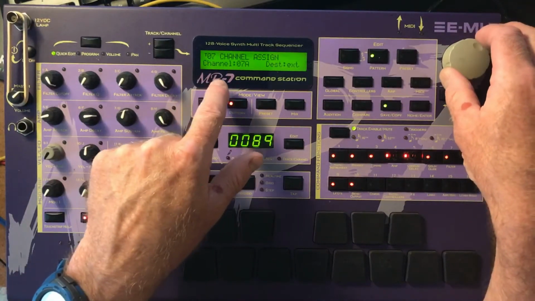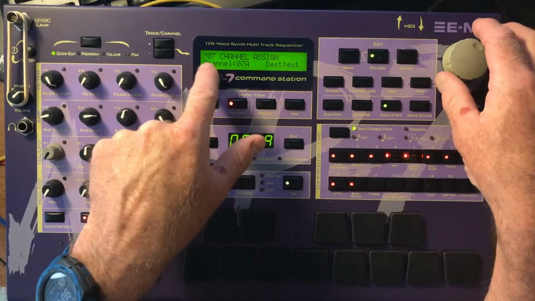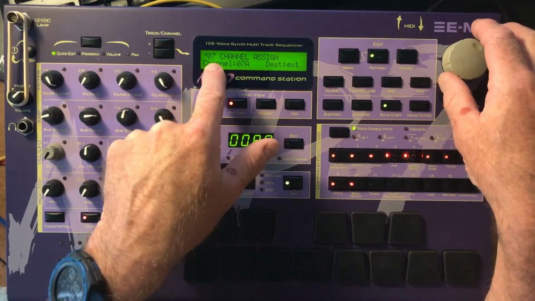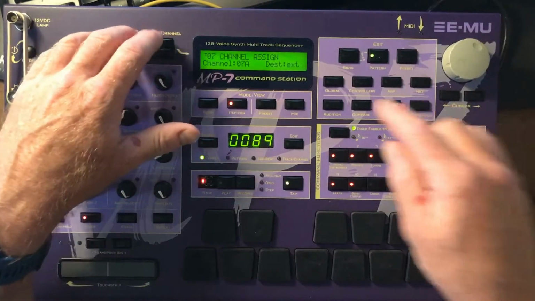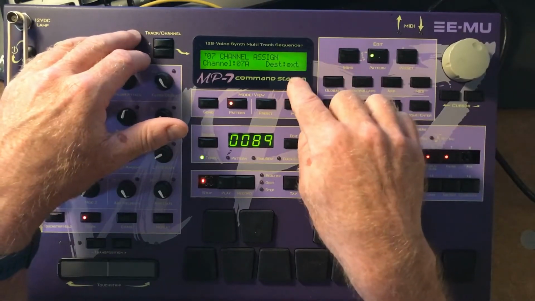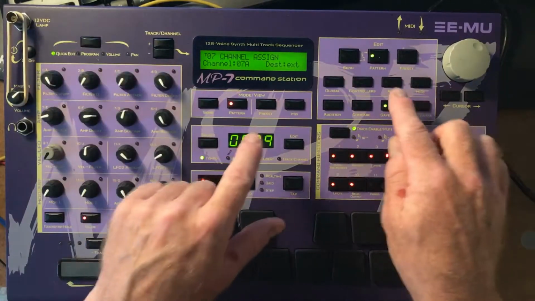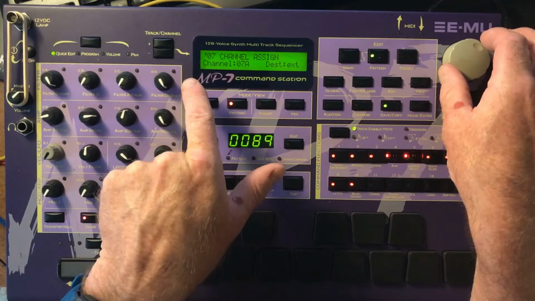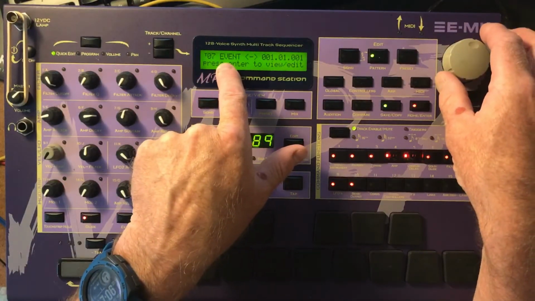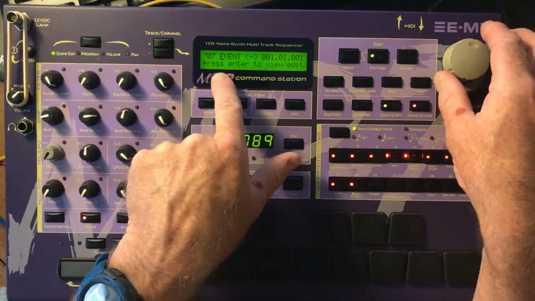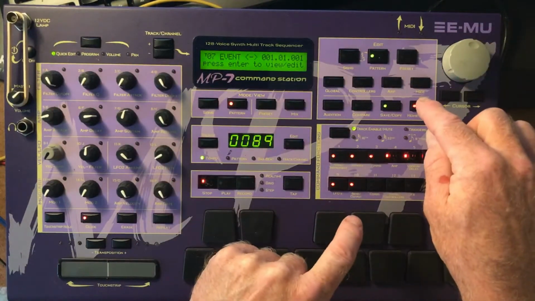Here it is. Right, so on this track 7, you can do it on any of the tracks, and you can alter tracks here. I've got it set to external, and here's the reason why. If we go back one option to this event, and then it says press enter to view edit, so we'll press enter.